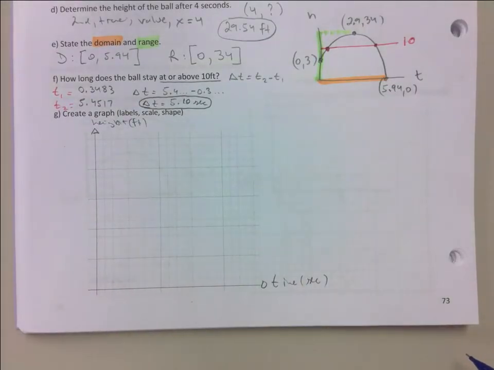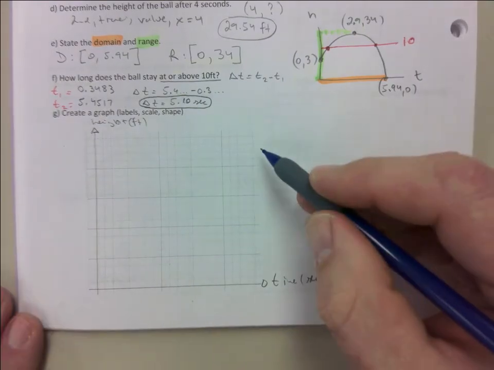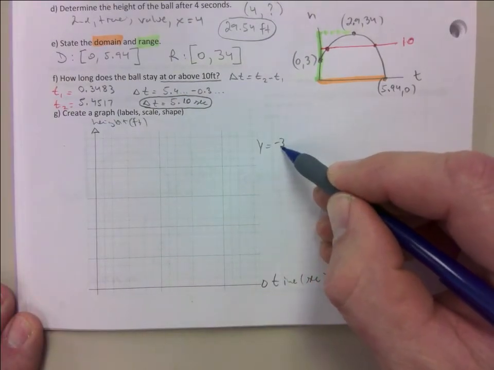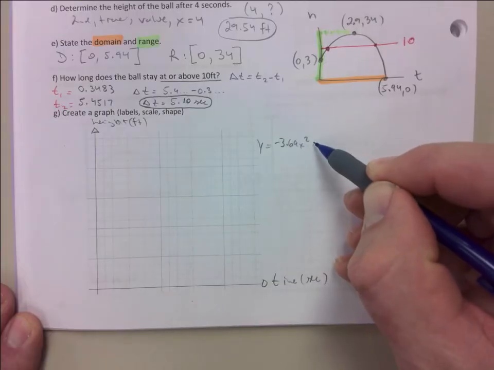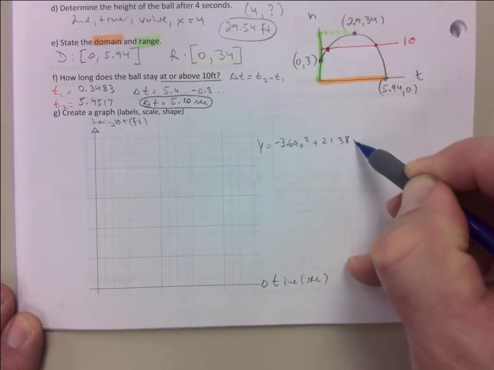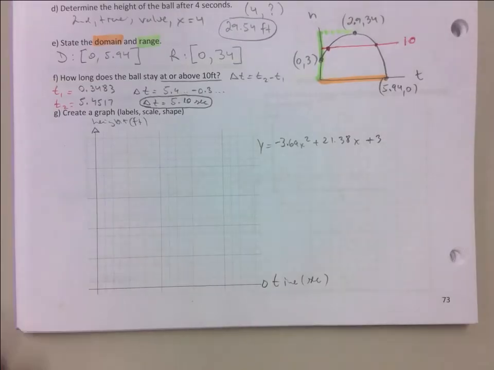Get that out of the way, guys. Just do that right away. Boom. How about we do our equation right away? I think if I put it out here, we're safe. Okay, for me. Thank you. 73.